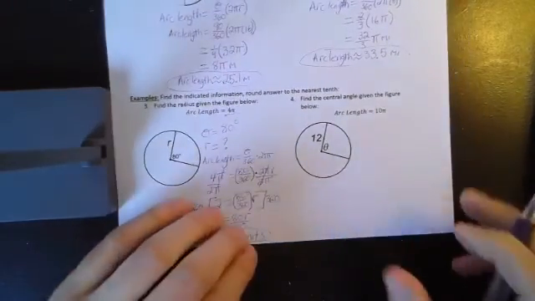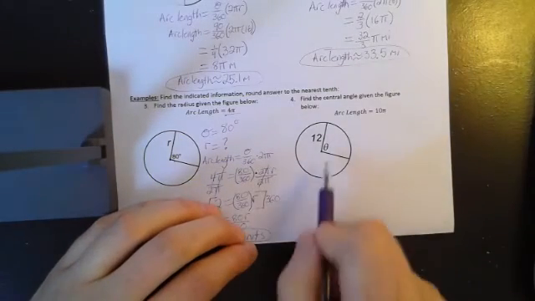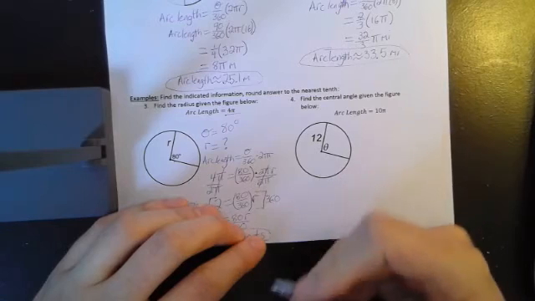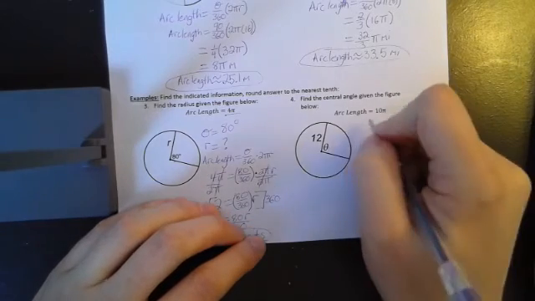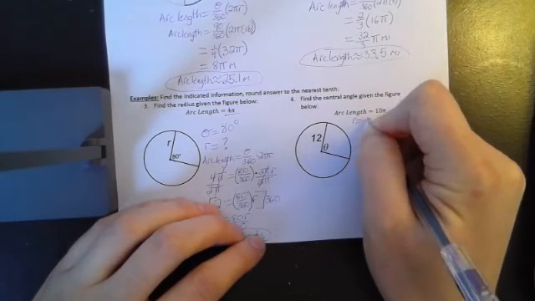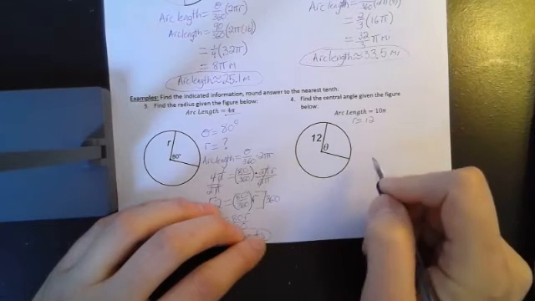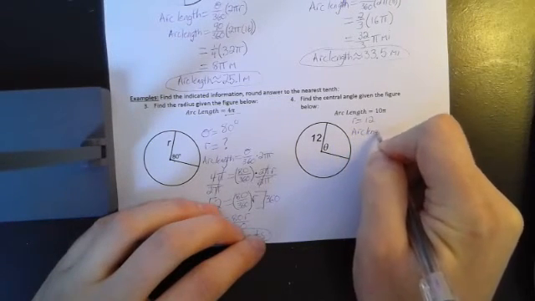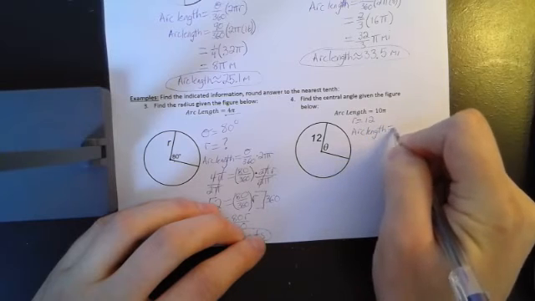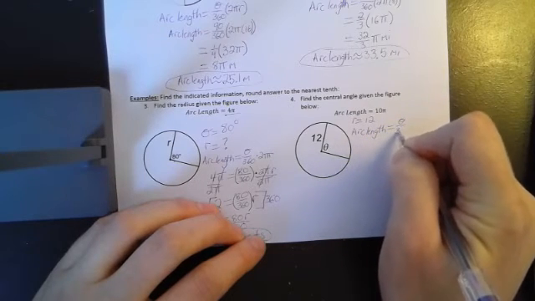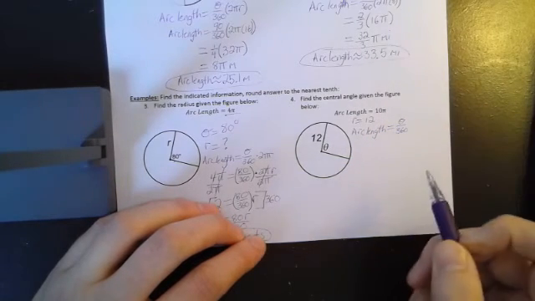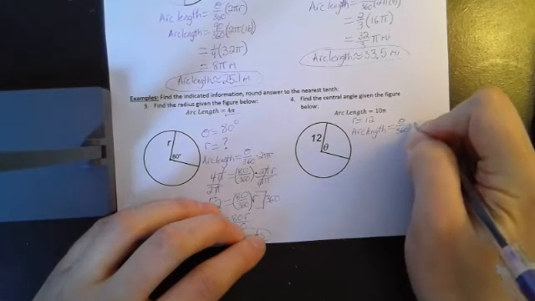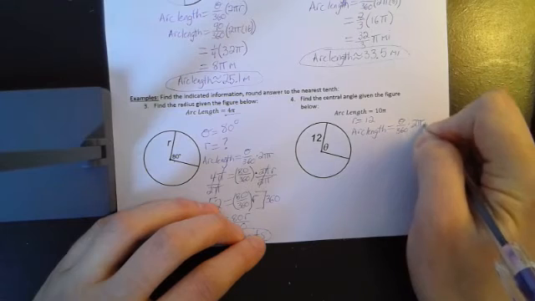All right, and for our last one today, we're going to be looking for the central angle. Okay, so again, start with your arc length formula and identify information that you're given. So you're given that the radius is 12. We're looking for theta. So let's start with our arc length formula. Arc length is equal to theta over 360. And the reason it's over 360 again is because 360 degrees is the entire circle times 2 pi r.